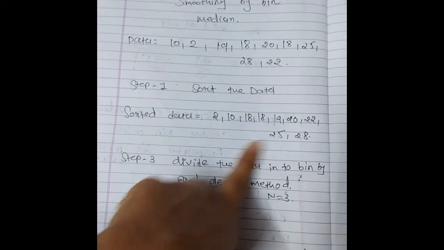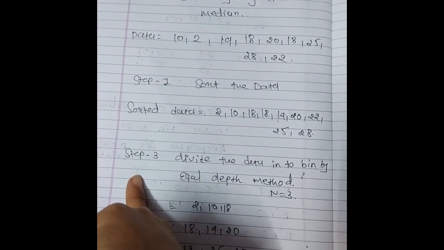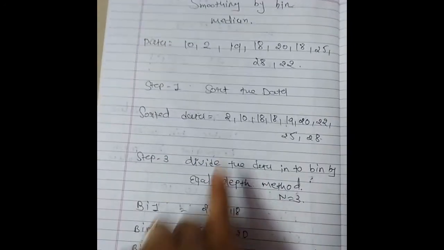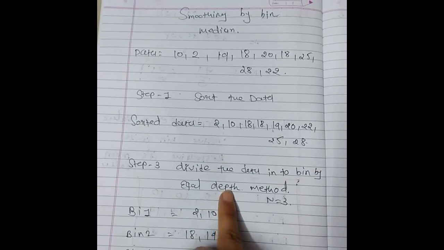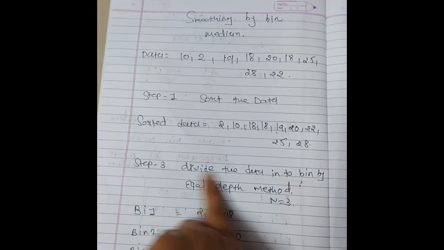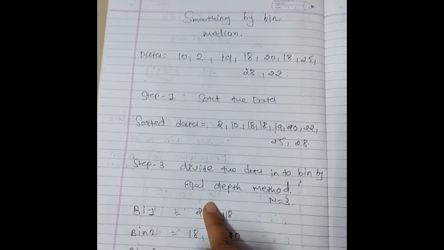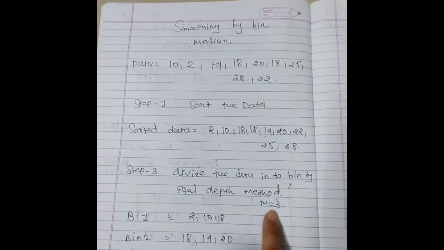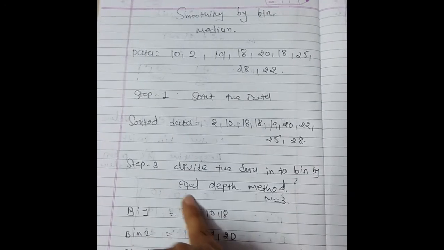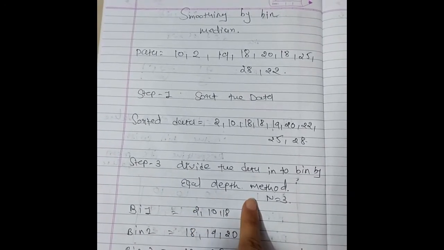After sorting the data, the second step is to divide the data points into bins by the equal depth method. Whether it is equal depth or equal width is mentioned in the question, and n is also mentioned in the question. So here n equals 3 and we have to divide the data into equal depth.